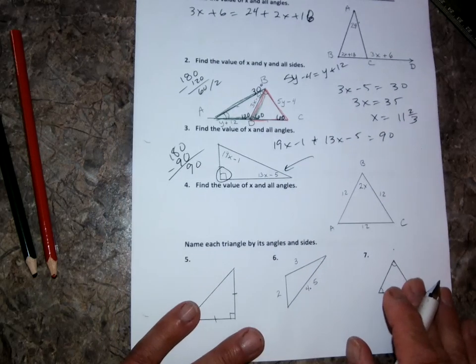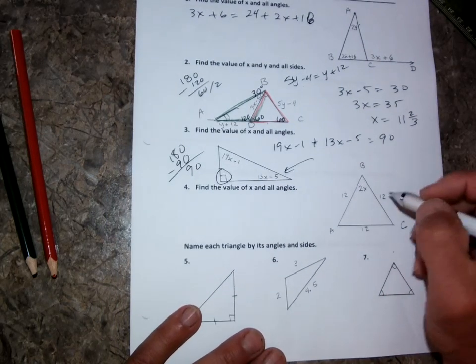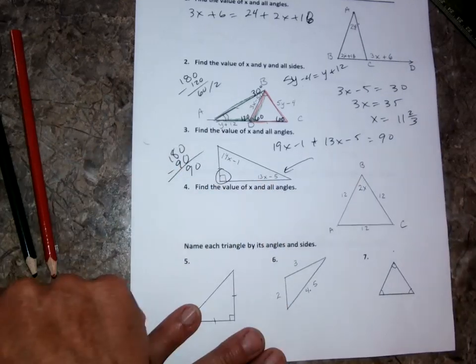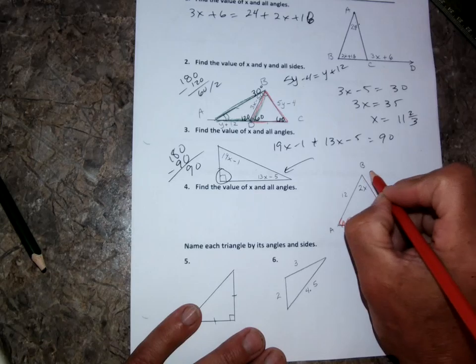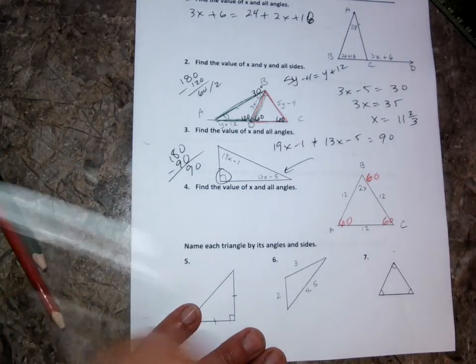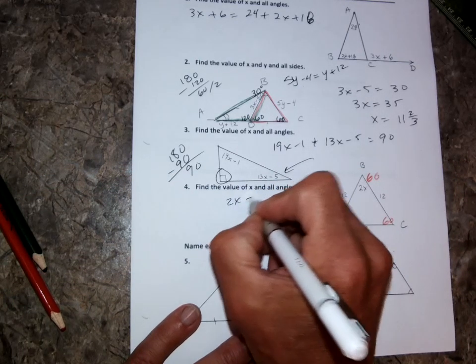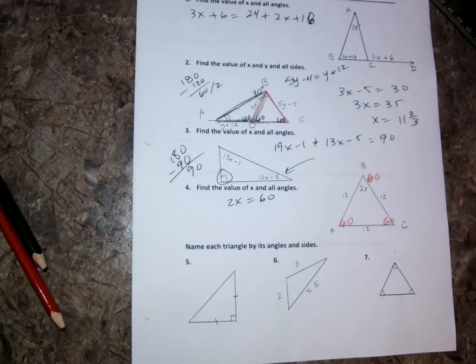All right. Easiest problem of all. I know of 12, 12, 12, so here's what I know. 60 degrees, 60 degrees, and 60 degrees. So if that's the case, then 2x equals 60, x is 30. And then you got it from there, okay?